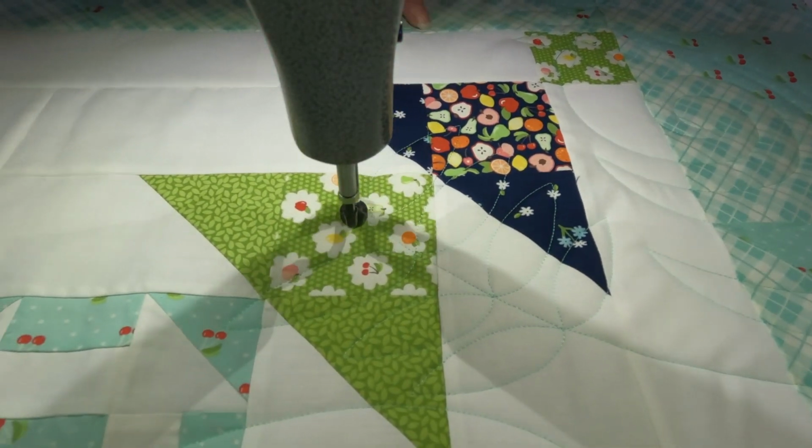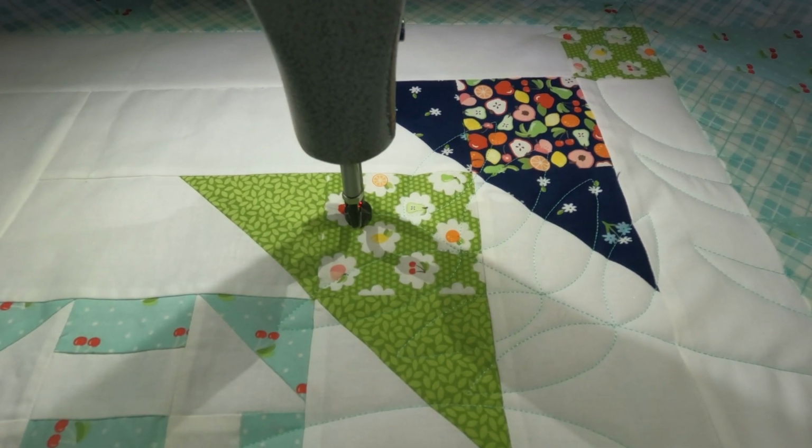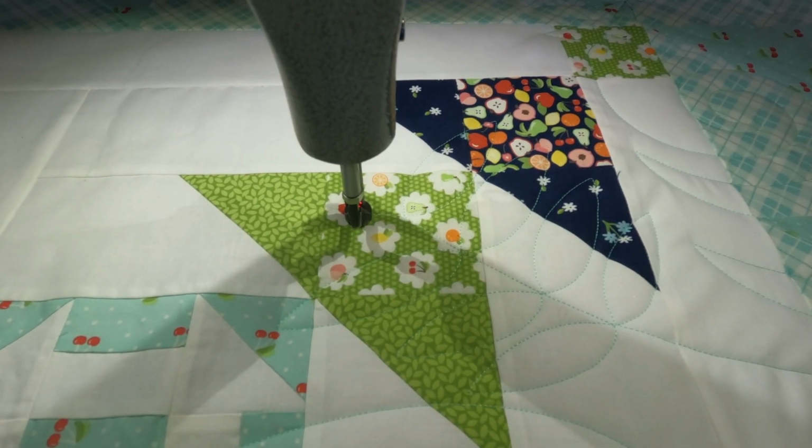Yeah, there's a blue plaid in the quilt just like this one here, and it is so pretty. It is very pretty.